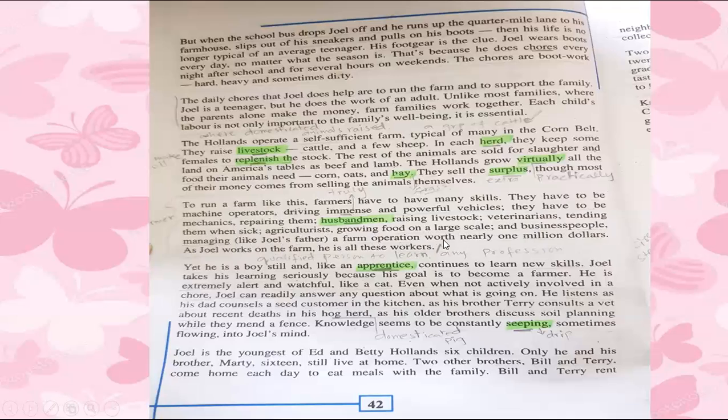A farm's operation worth nearly $1 million. So this is about that. As Joel works on the farm, he is all these workers.